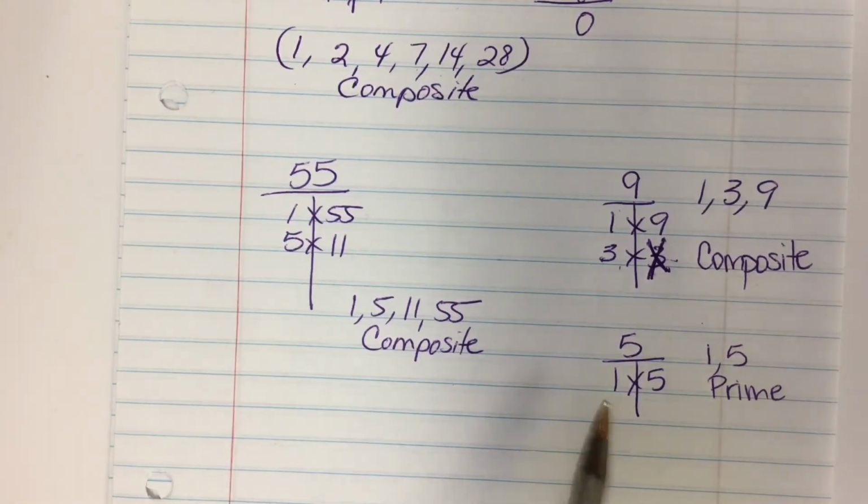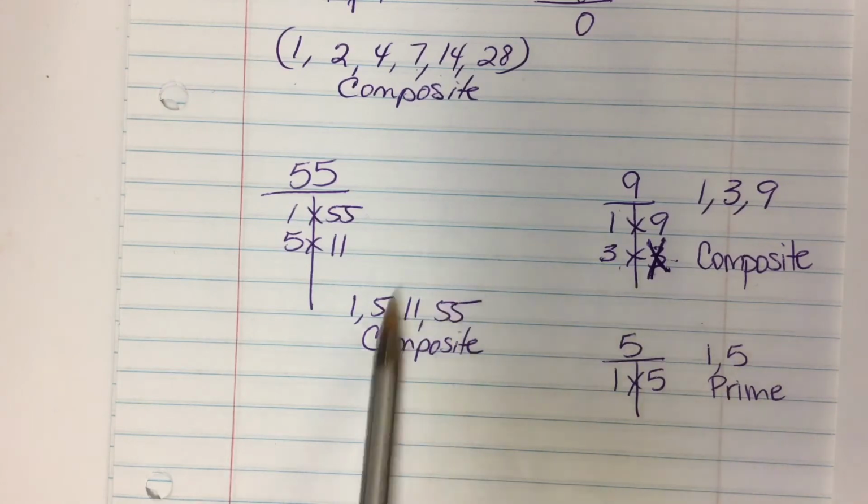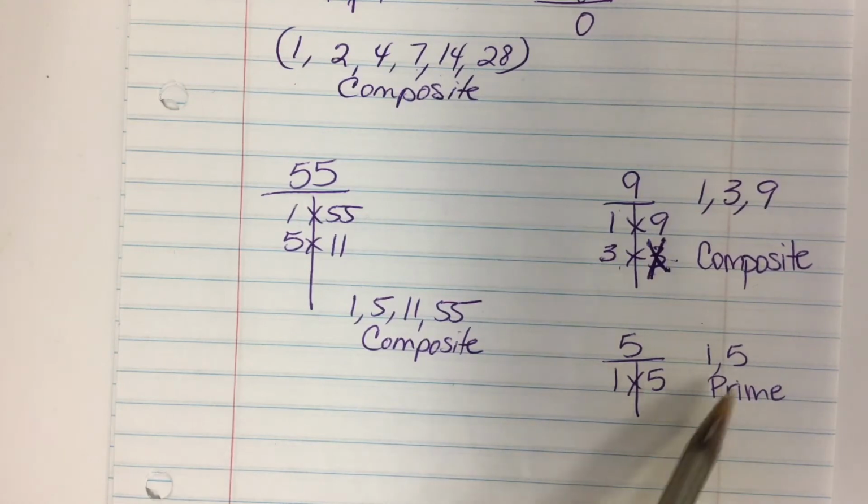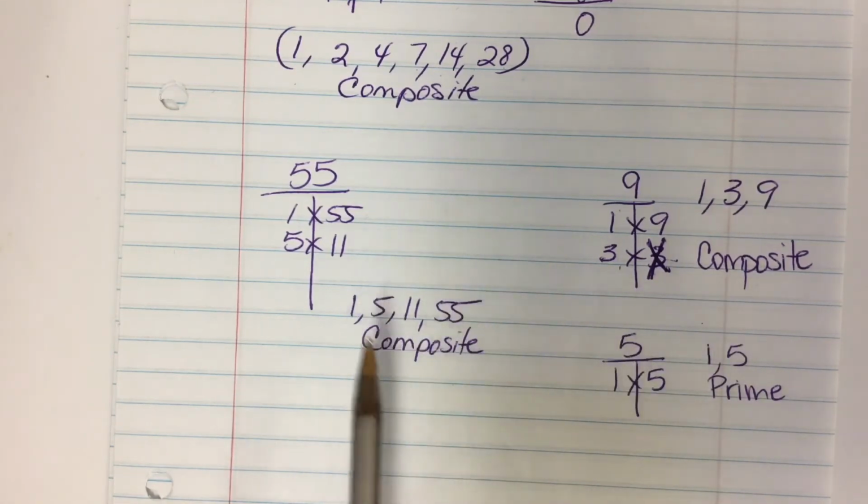And here's the thing. If you don't know your multiplication facts, this is going to be a problem. You're going to struggle with prime and composite T-charts. But we have to know these T-charts because they are going to help us when we talk about greatest common factor, least common multiple. All of that's going to come into play with T-charts, okay? So I really need you to practice doing the T-charts.